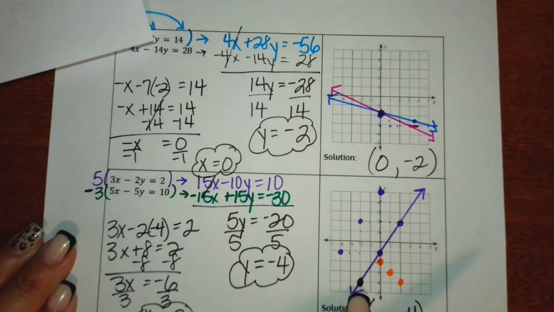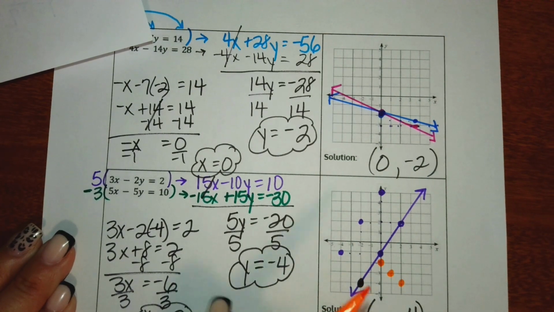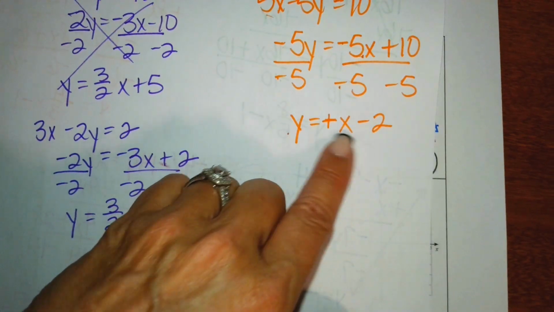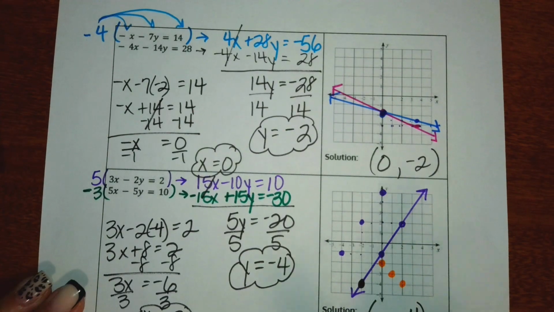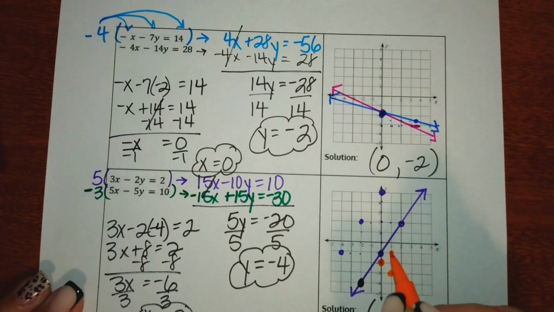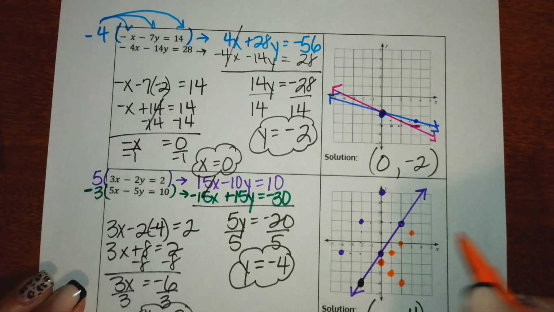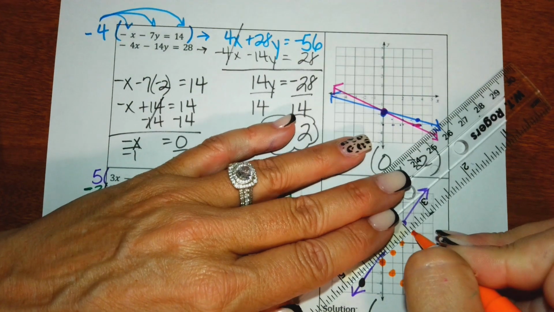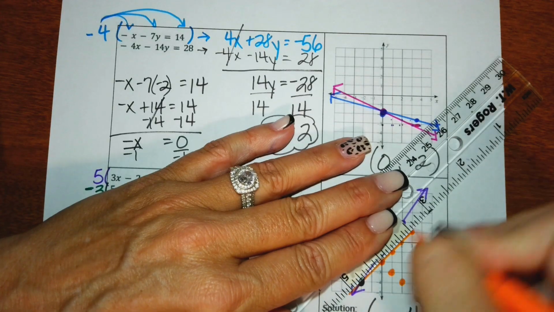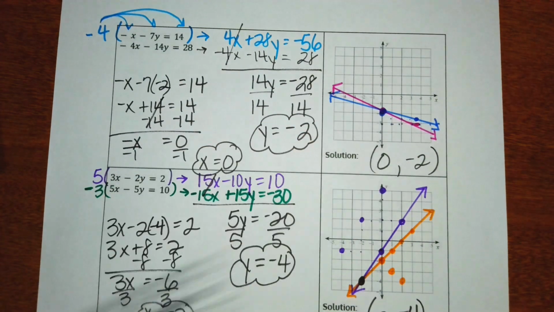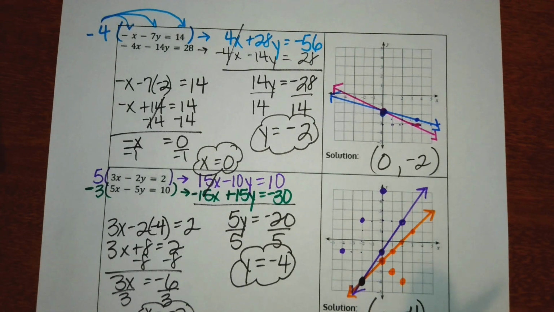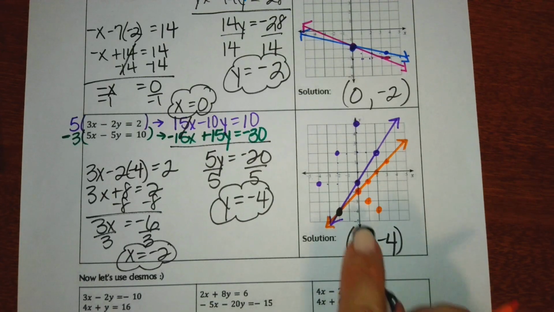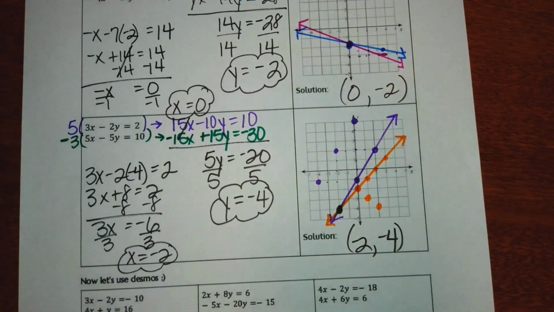However, I knew they were off because they should have been going through -2, 4. That's what I found with elimination. So let's regraph this. It still crosses the y-axis at -2, but my slope should be positive. Let's see what happens now when I draw this linear function. There we go. Now that one actually does go through. Okay, it is -2, -4 where the intersection is located.